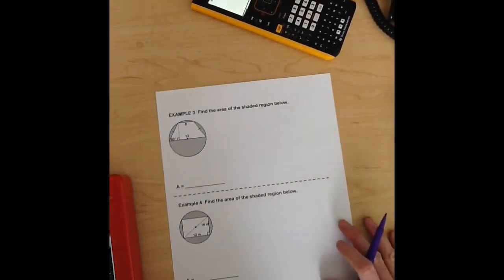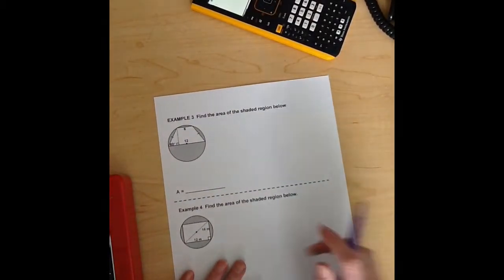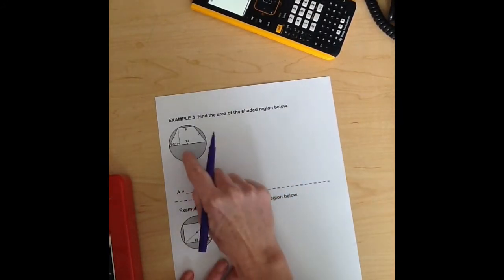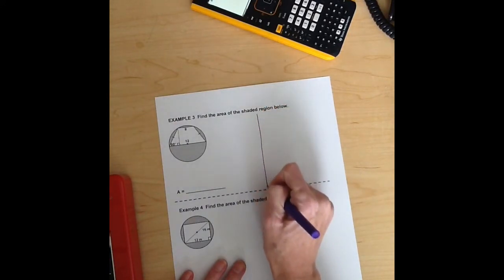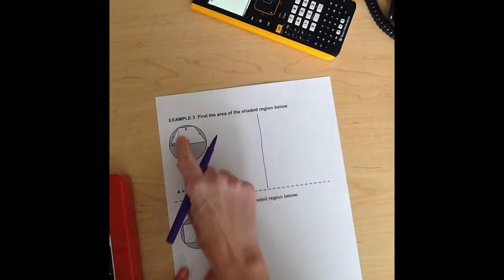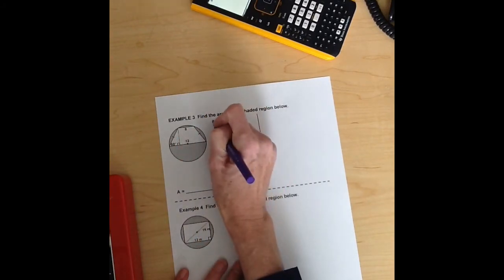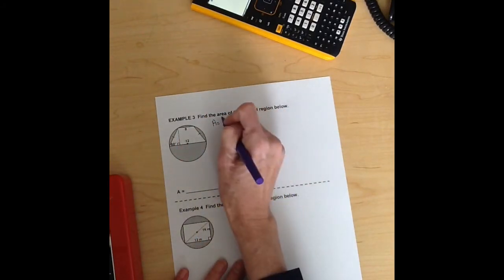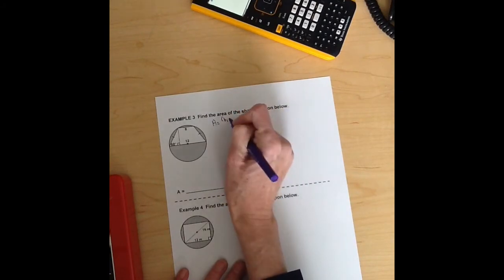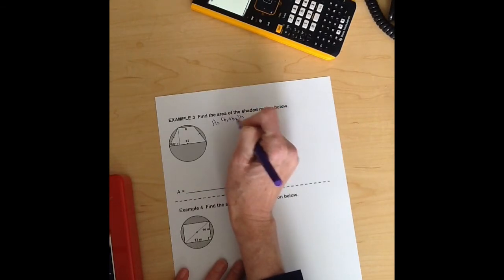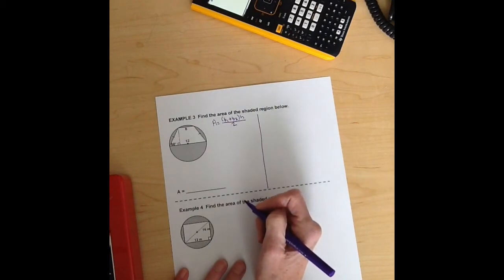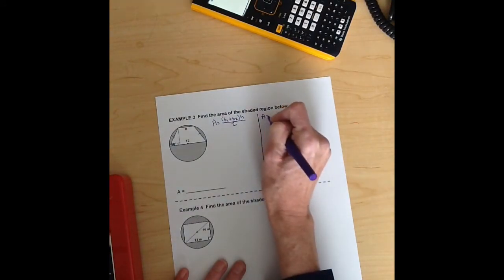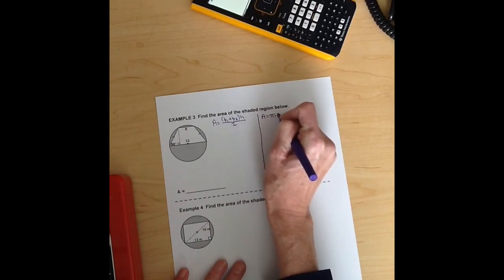Okay, let's continue with area of a shaded region. And I have 2 shapes. I have my circle and I have my trapezoid. So I need to find the area of both those shapes. So I need to know the formula for the trapezoid. That formula is base 1 plus base 2 times the height, all divided by 2. The area of the circle is pi times the radius squared.